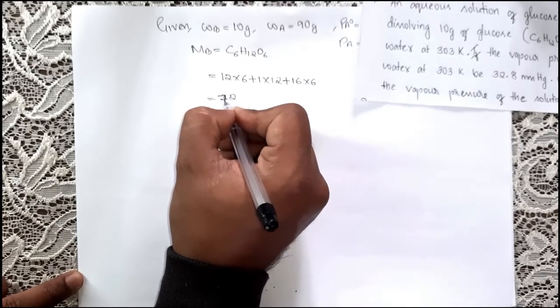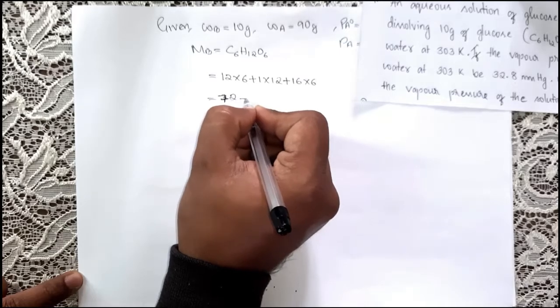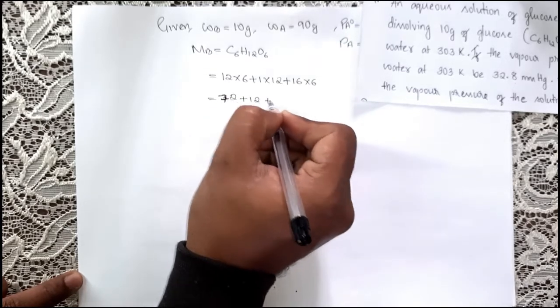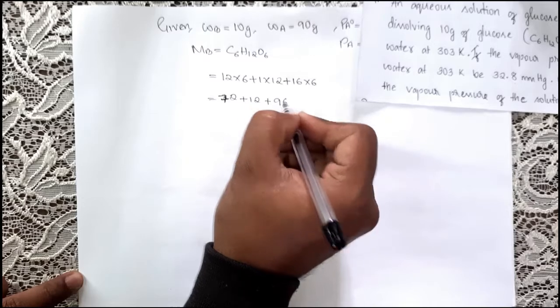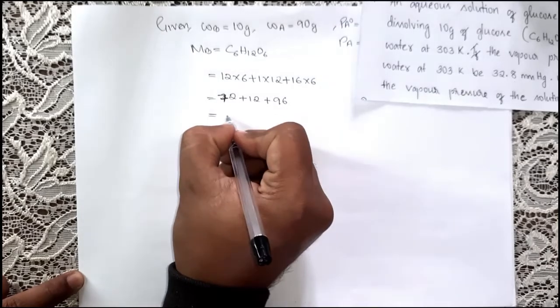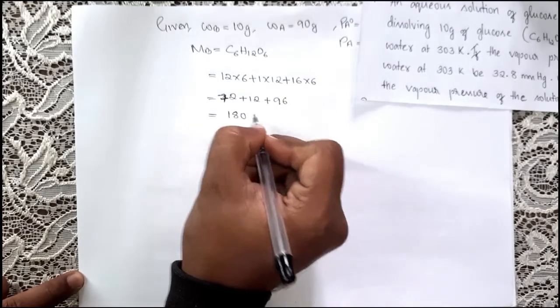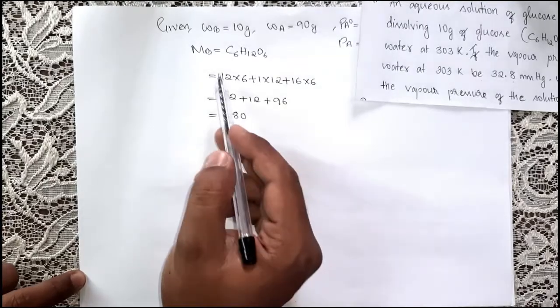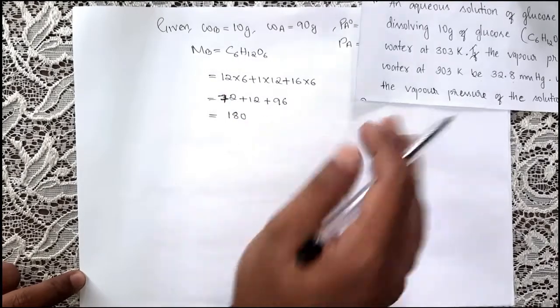So you have 72 plus 12 plus 96. So you'll have 180. So the molecular mass of glucose is 180.